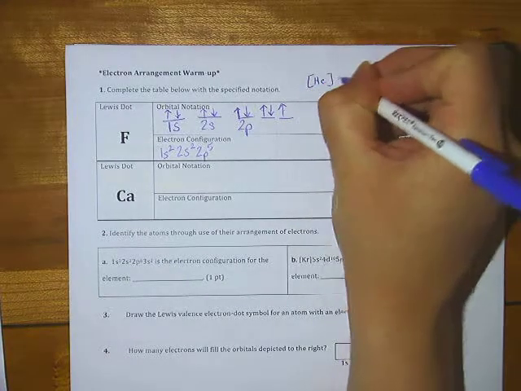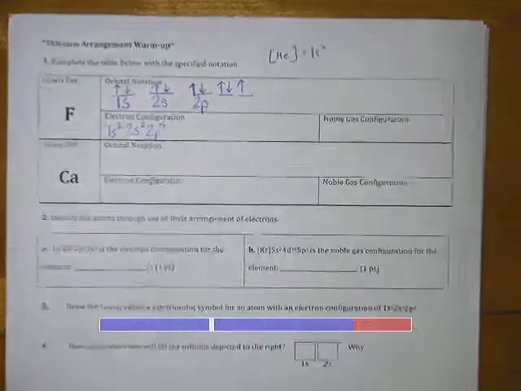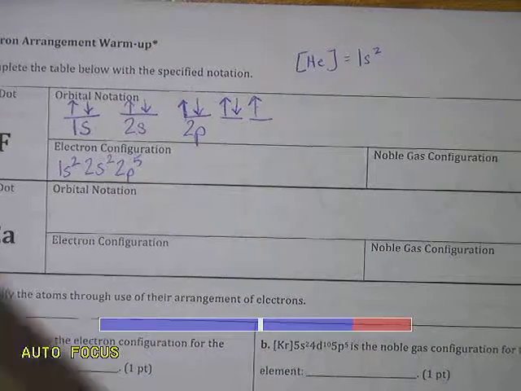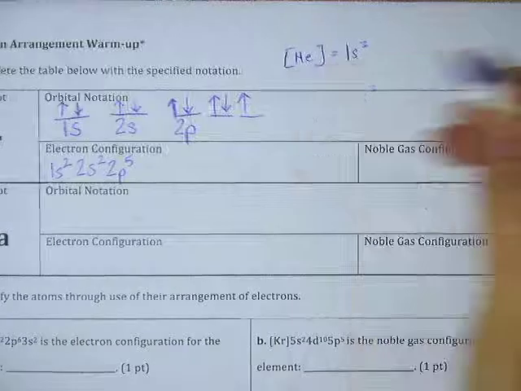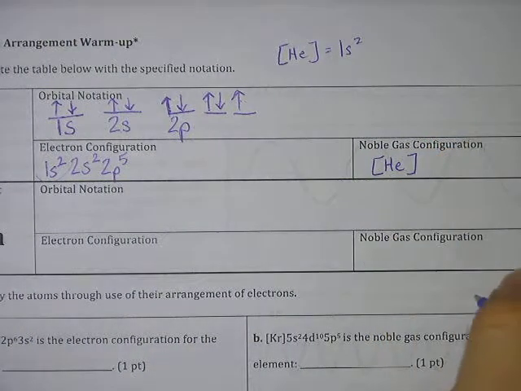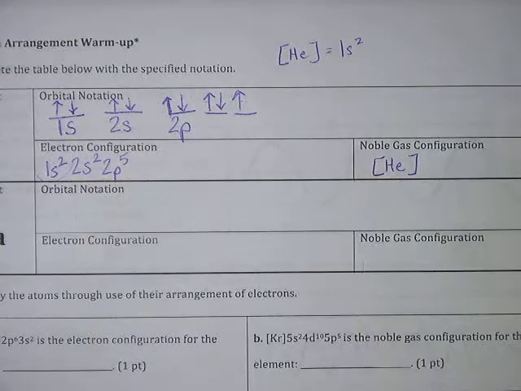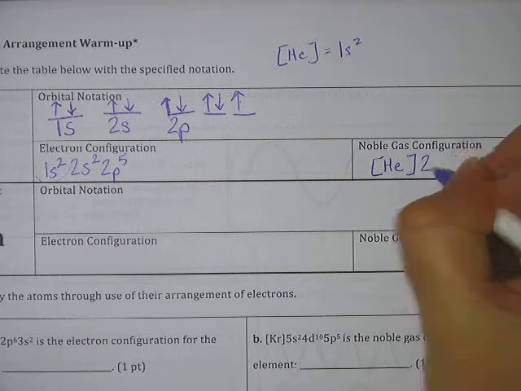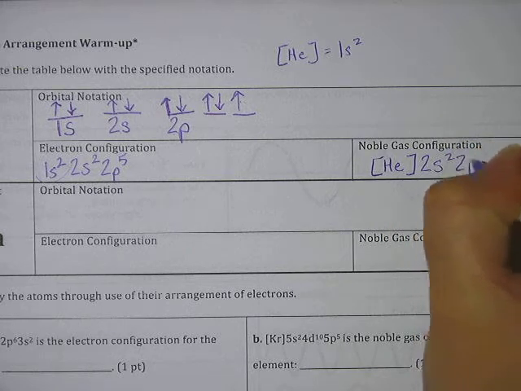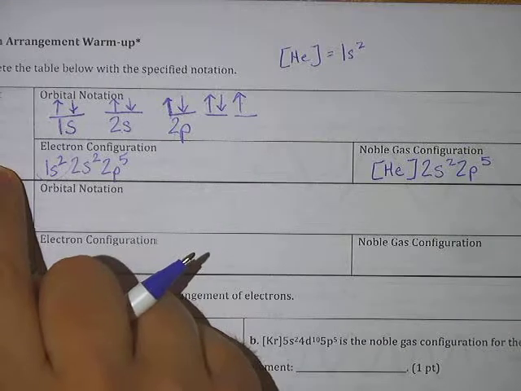That's what I know from the periodic table, which means that instead of this 1s2 right here, I can just write helium in brackets. And then this leftover 2s2, 2p5, I still need to write, because that is not part of helium. The 2s2, 2p5, that's part of fluorine.